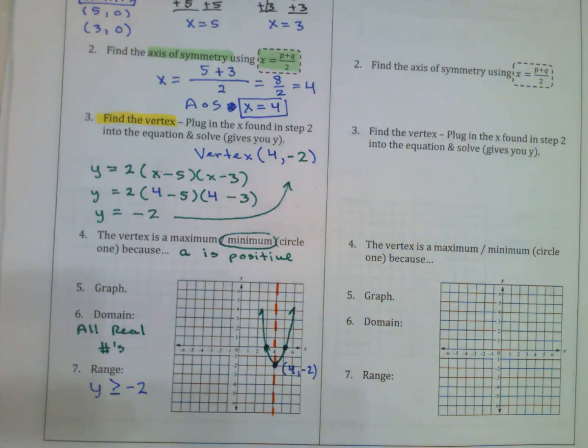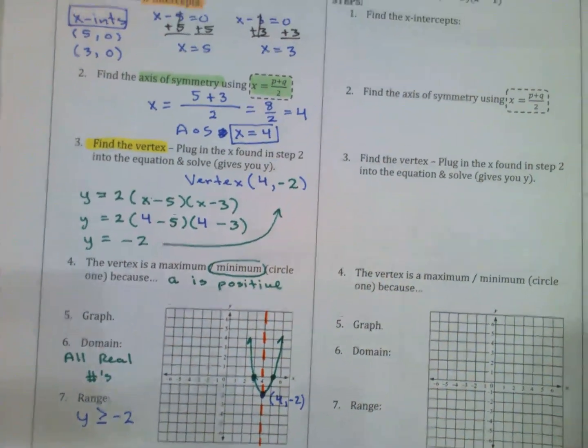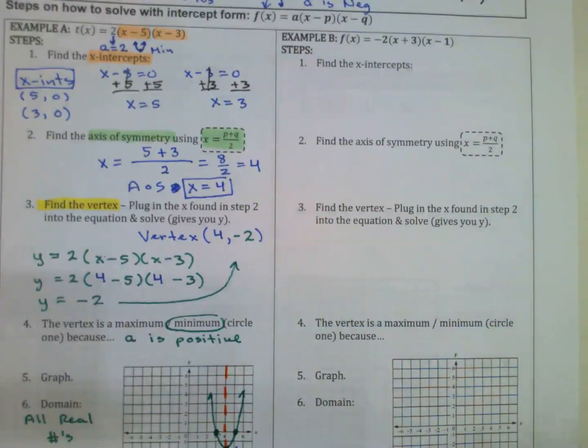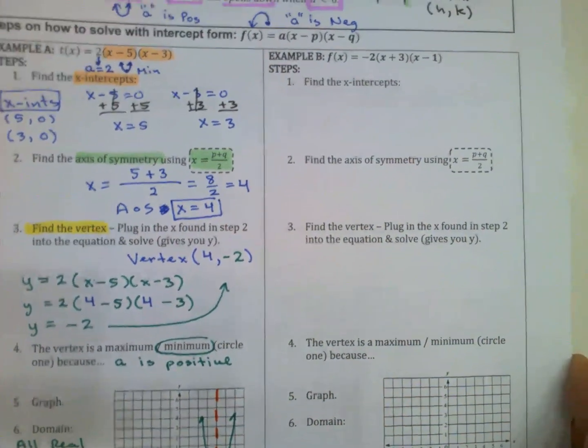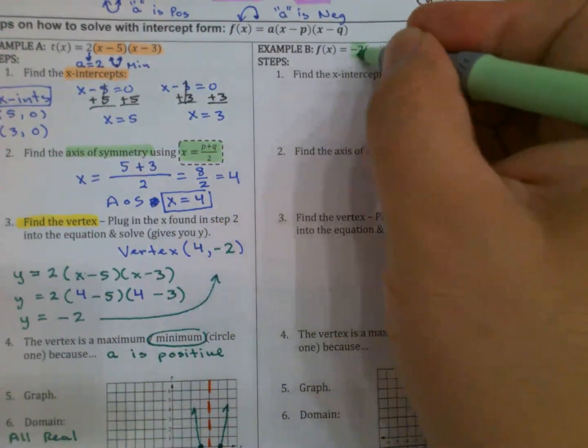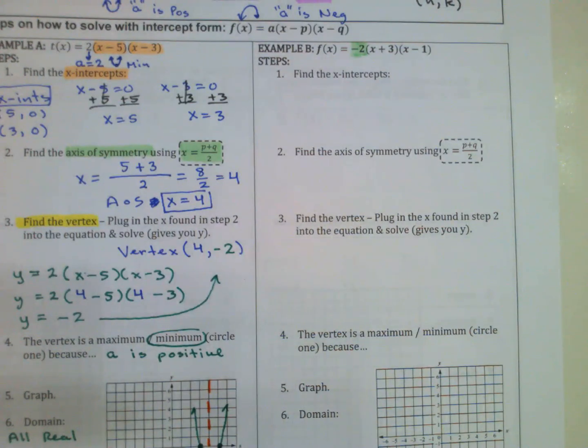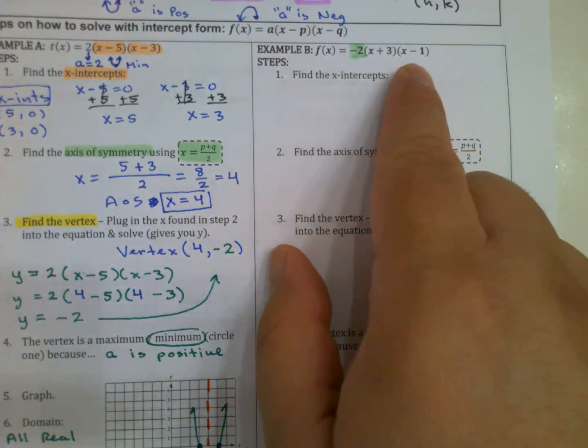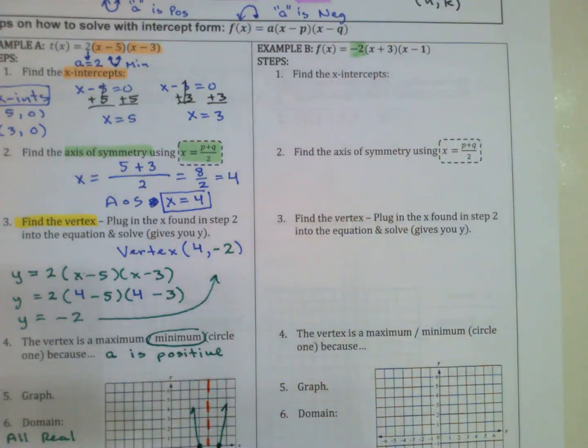All right. So there's the plan of attack for intercept form. We're going to try one more here, of course, right next to it. So let's give this a try. Let's give it a look. Okay. Now, again, looking at it carefully, I'm going to look at this number first. I want to know what I'm going to draw. And yeah, we know it's a parabola. We know there's two x's multiplied, so that's x squared. But it's that a value. That a value gives us a lot of information.